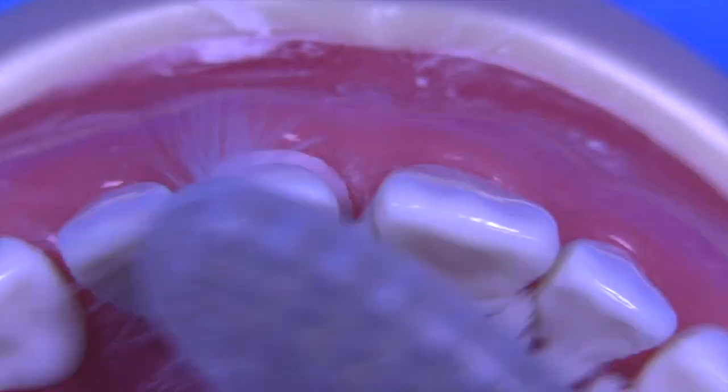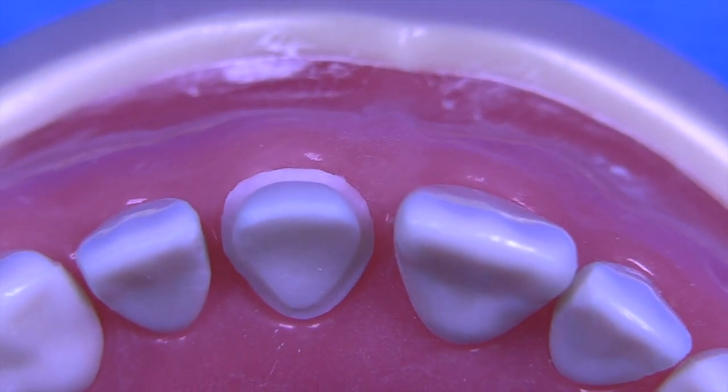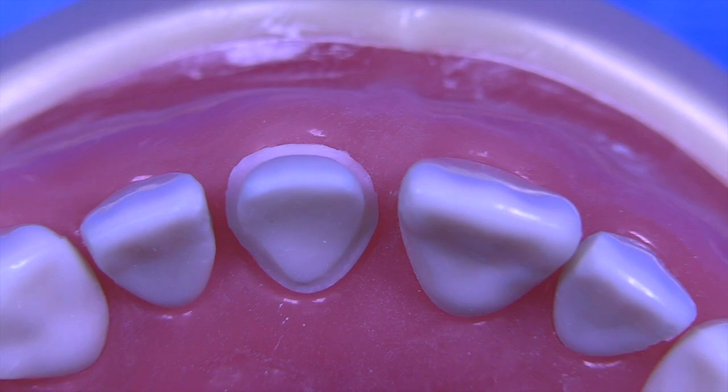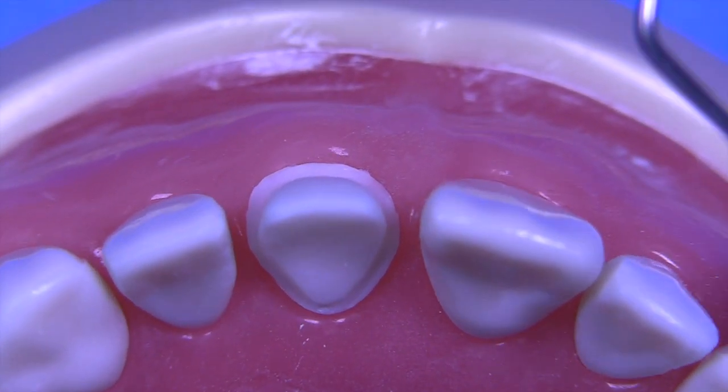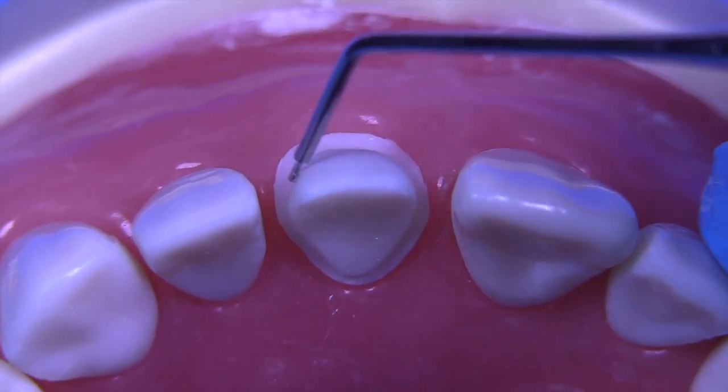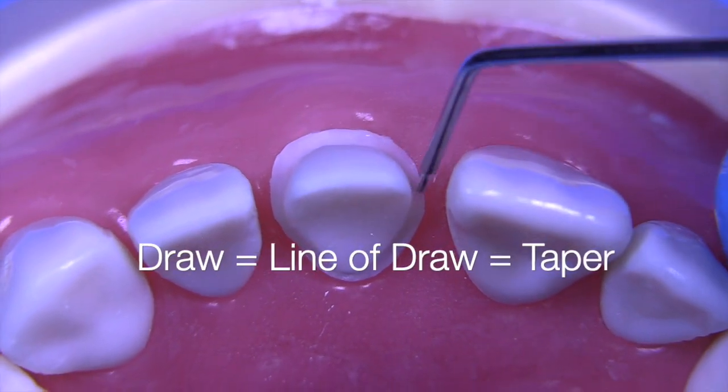I usually use a brush like this, either dry or with a little bit of a product that we have called Secret Sauce that cleans things up really nicely, and then it looks a lot better. Does it draw? The question is, does it draw all the way around?